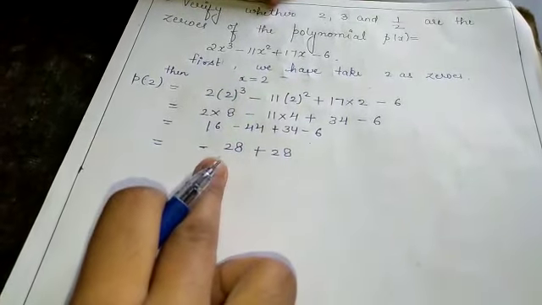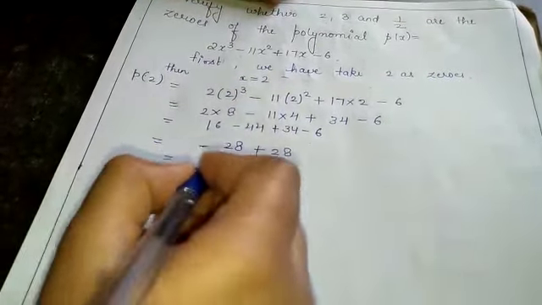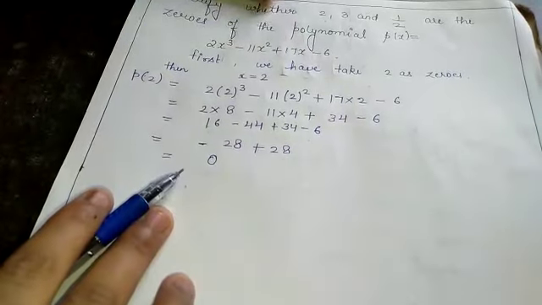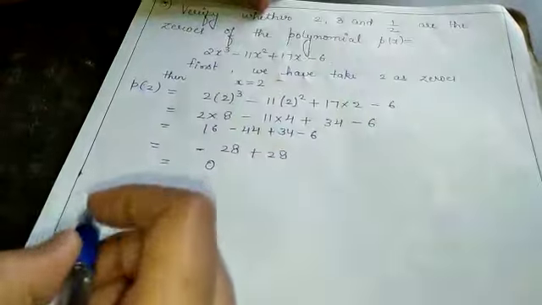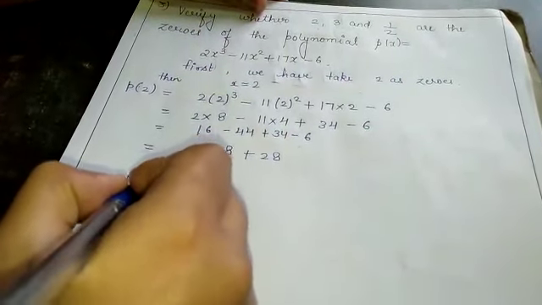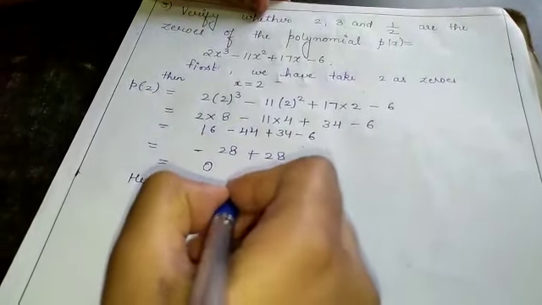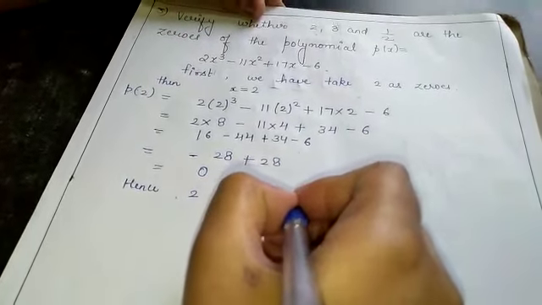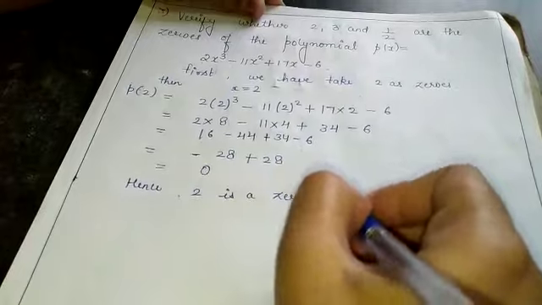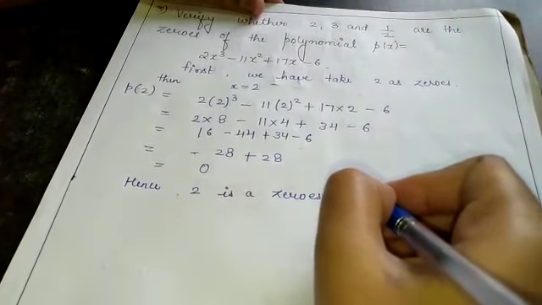So subtracting, minus 28 plus 28 is 0. So hence we say that 2 is a zero of the above polynomial.